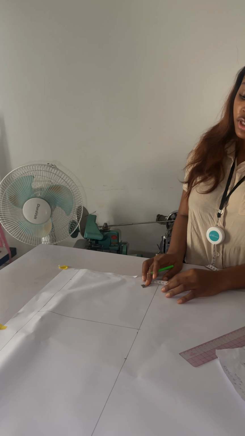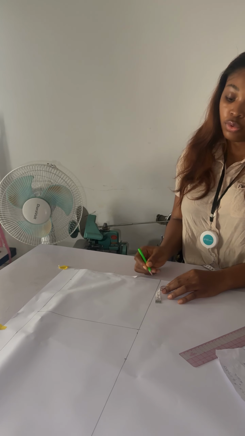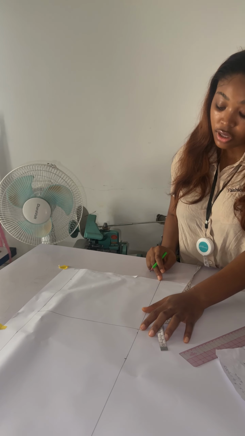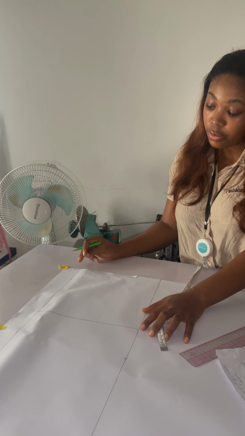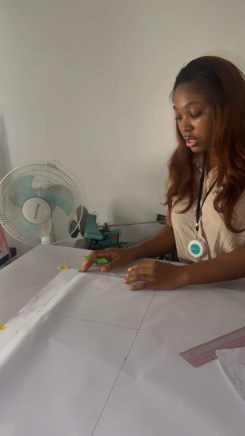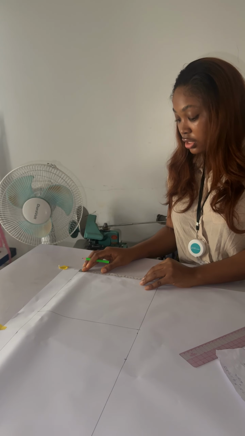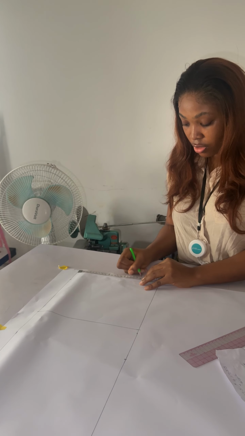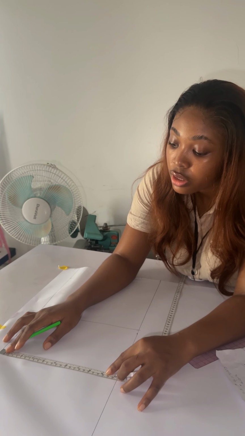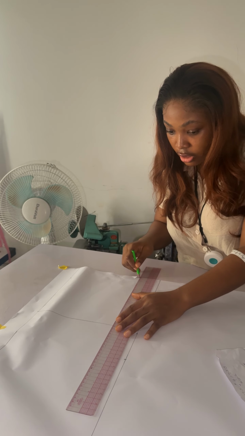Now don't forget we needed our hip line, and we said we came down 10.2. We measured our hip line on our crotch line and also on our waistline. Now to get our exact hip line, we're going to come down 8 inches below the waistline. So you measure 8 inches. Then you come to the middle of your paper also and you measure 8 inches below the waistline. Start to connect.